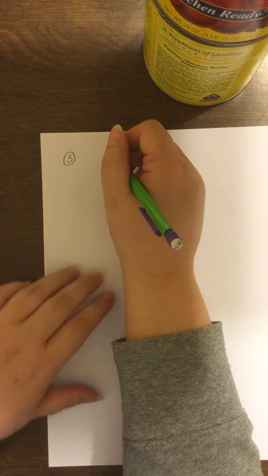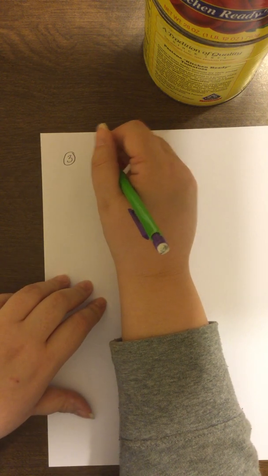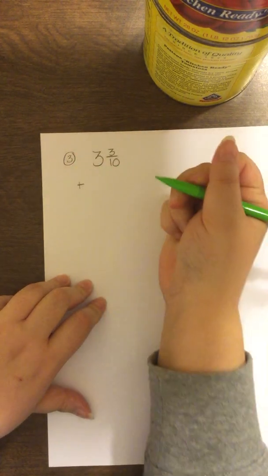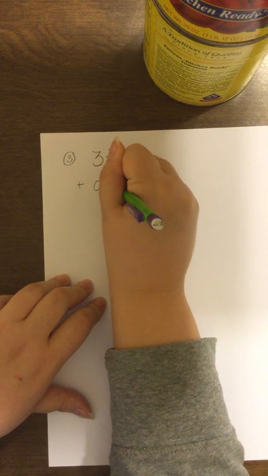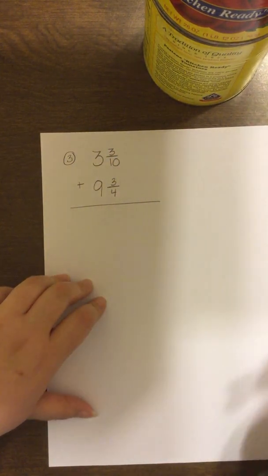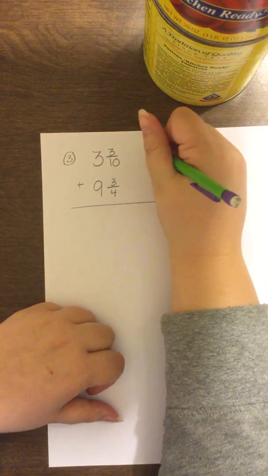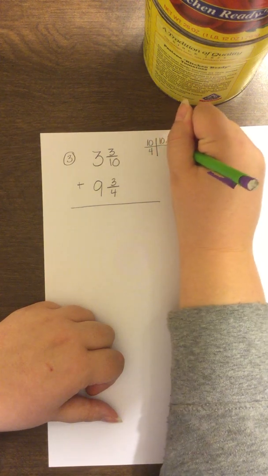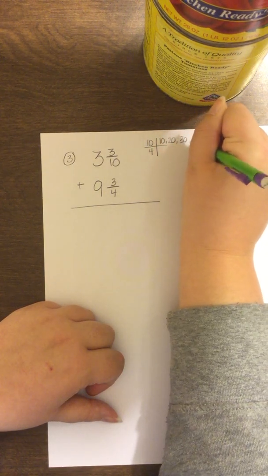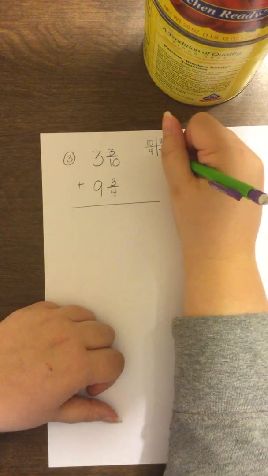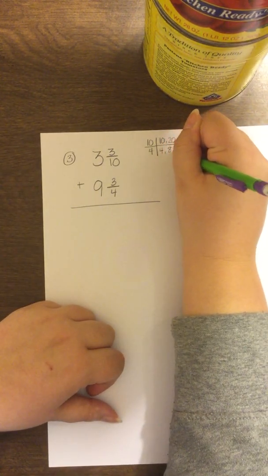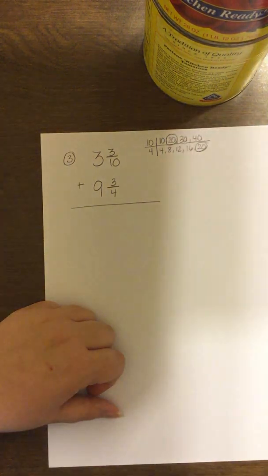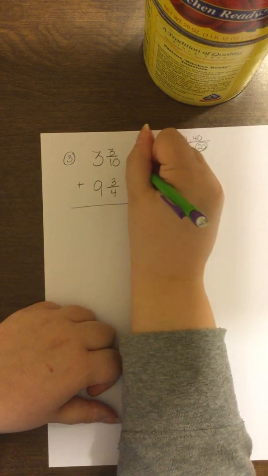So number 3 is 3 3/10 plus 9 3/4. So the first thing I need to do is find a common denominator. And so I need to skip count by 10 and skip count by 4. So 10, 20, 30, 40, I'm going to stop there. And maybe I'll get a match. 4, 8, 12, 16, 20. Oh, there's my common denominator. The smallest denominator that they share is 20.